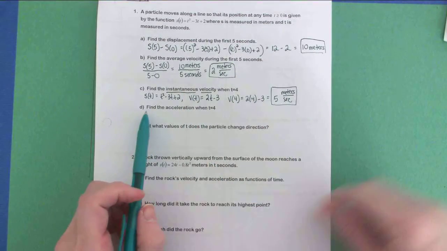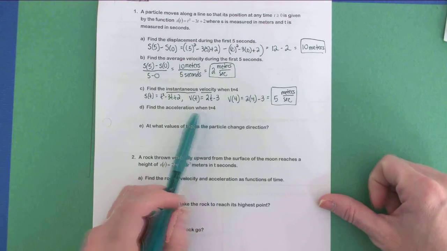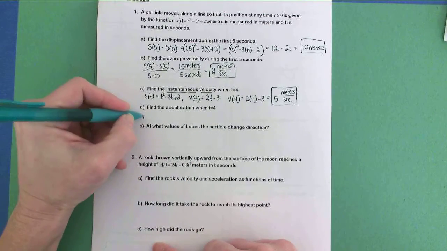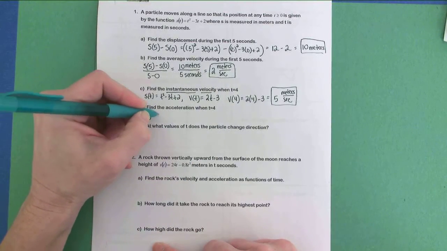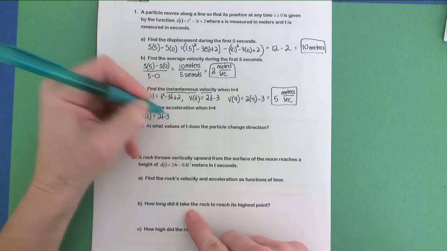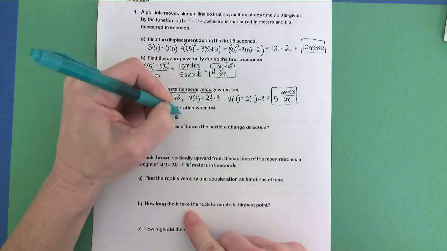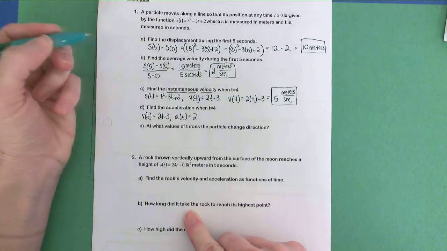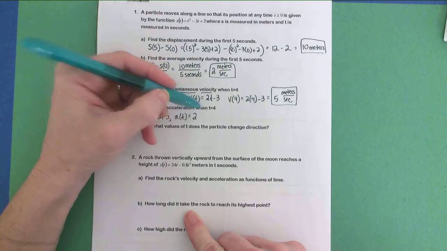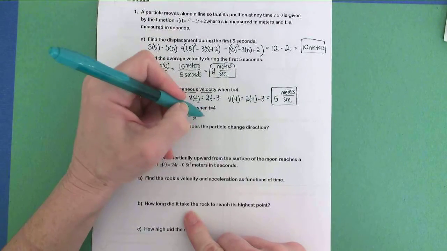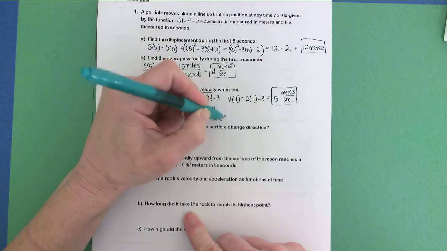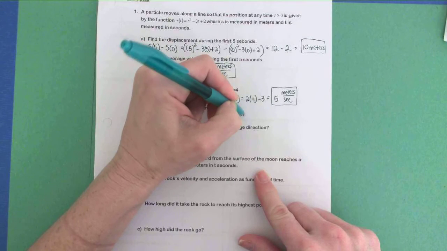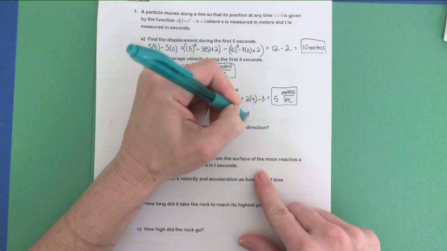Part D says, find the acceleration when t equals 4. Well, acceleration is the derivative of velocity. So I'm going to bring velocity down here. v of t equals 2t minus 3. And I'm going to find the derivative of that, which is going to give me acceleration. Well, the derivative of 2t minus 3 is 2. And since that's a constant, when I plug 4 into that, a of 4 is still just going to be 2. And my units for acceleration are meters per second squared.